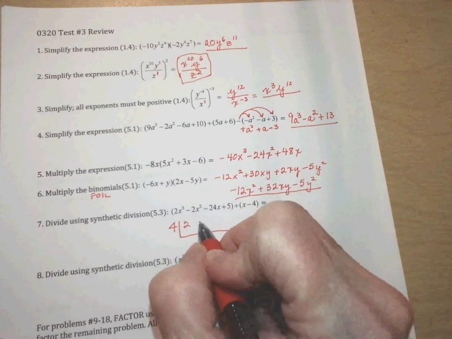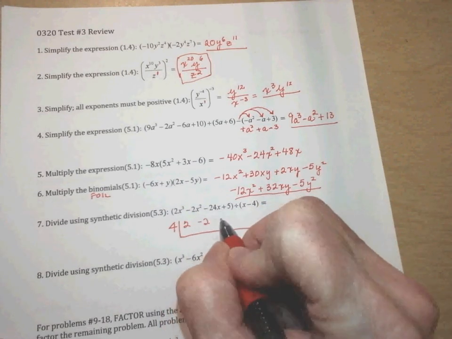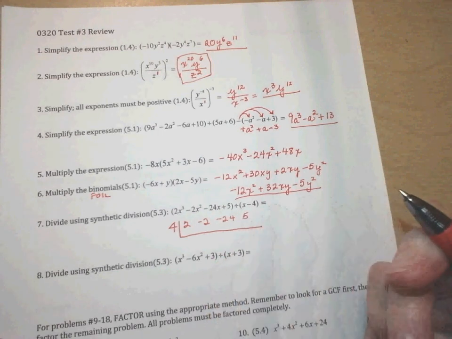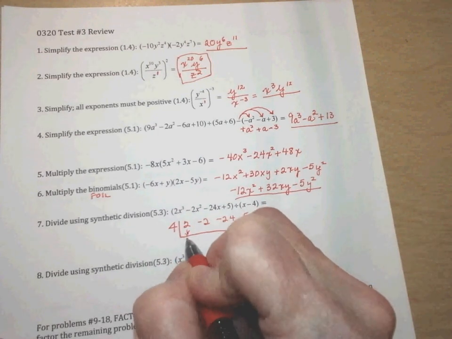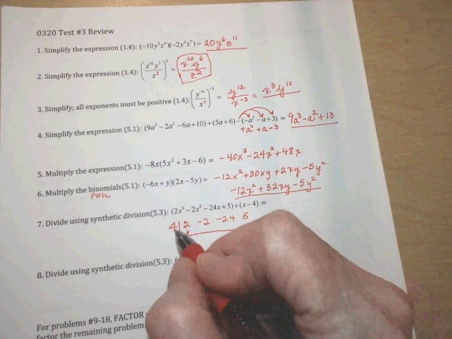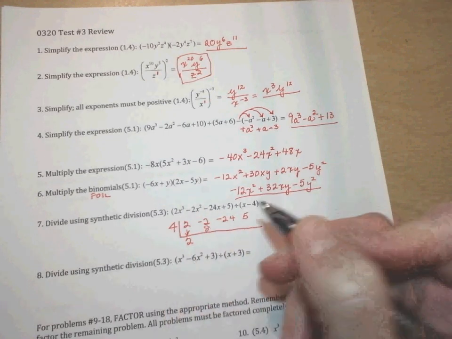So I have an x cubed. Now I go to x squared. That would be -2. Then go to the x to the first, -24. And then the constant would be a 5. So I'm going to bring down the front number always to the front, to underneath the line. And then you just multiply. So 4 times 2 would be 8.